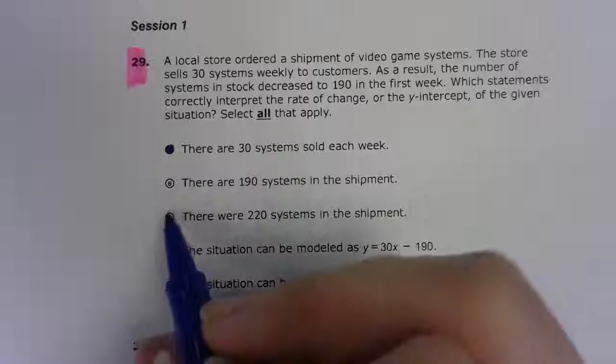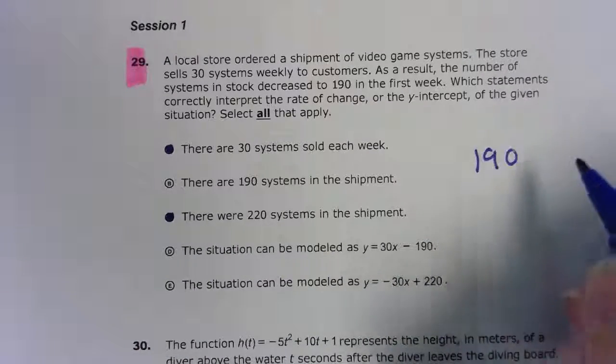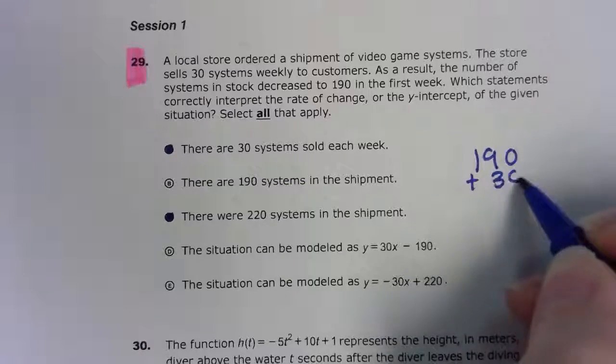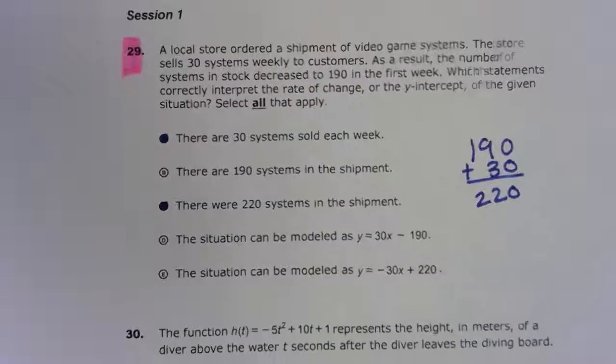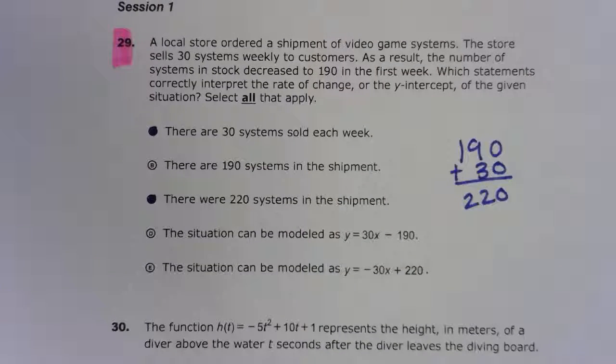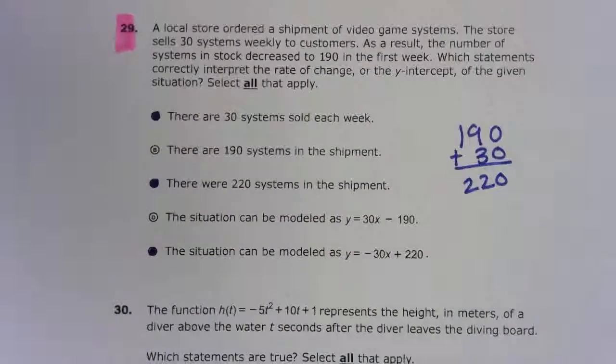So there must have been 220 in the shipment originally because it decreased to 190, but they sold 30. So let's add those back in. That is 220, which means the correct equation is y equals negative 30x plus 220, which is E. So that should have been A, C, and E.